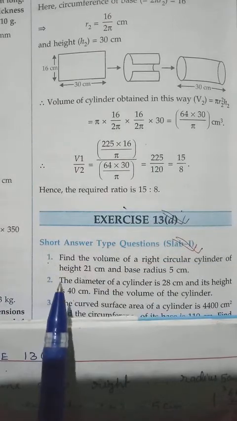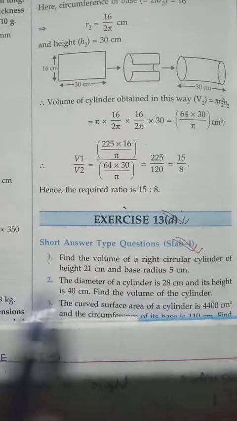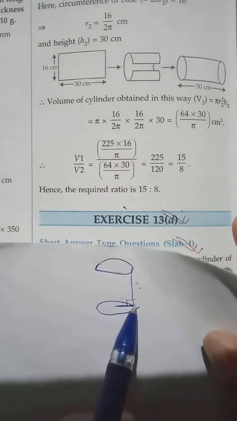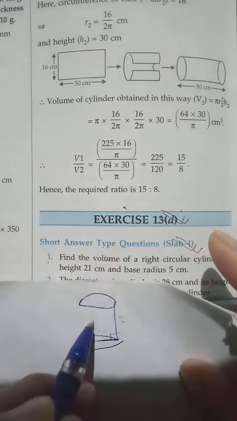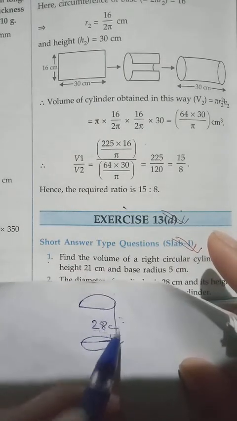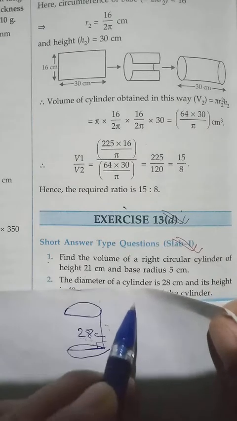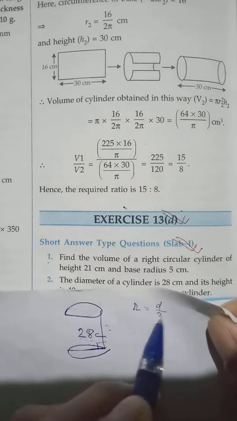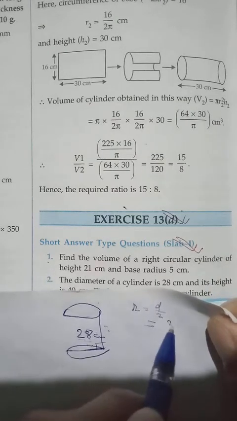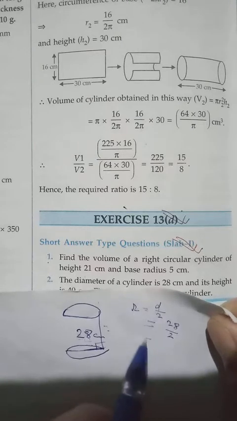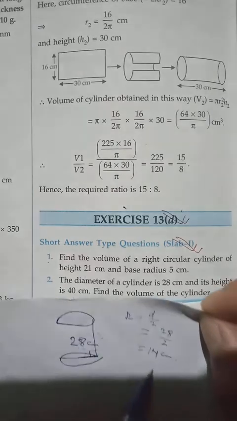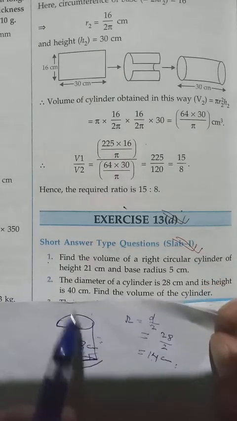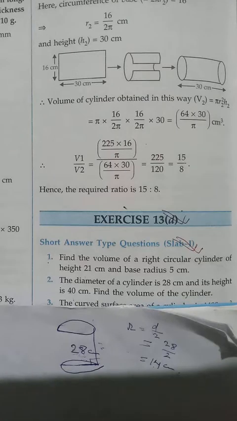Then again, number 2, they give us the diameter of the cylinder is 28. They give the whole diameter is 28. So we know radius is half of the diameter. That means r equals d by 2. Our diameter here is 28. If we divide it by 2, we will get 14 cm. Okay, so the radius is given to be 14 cm. The height is given to be 40 centimeter. So we have to find the volume of the cylinder.